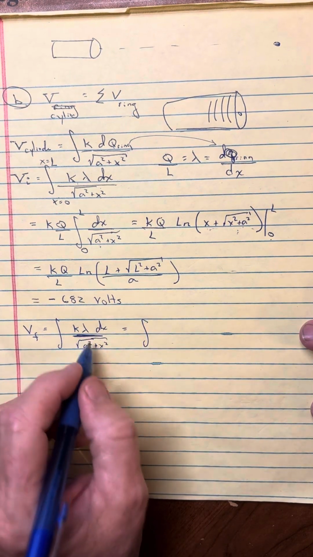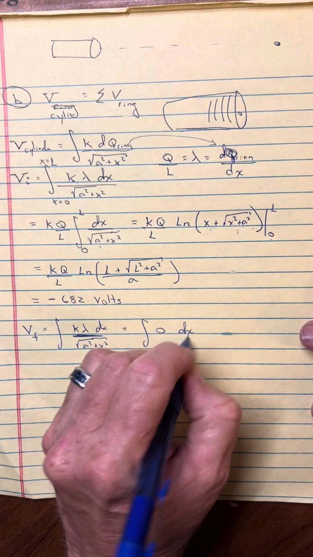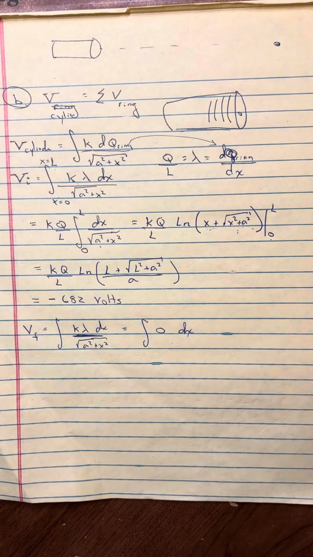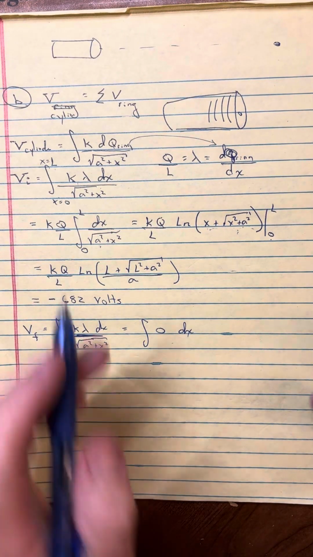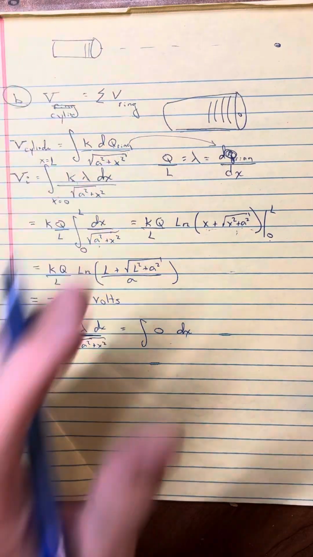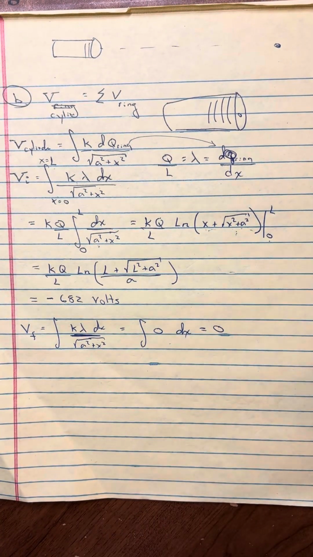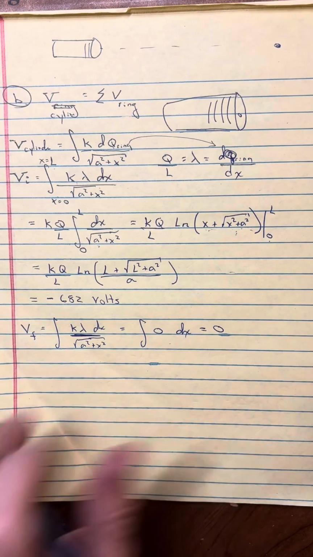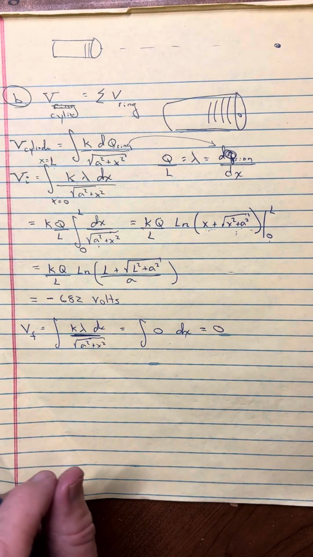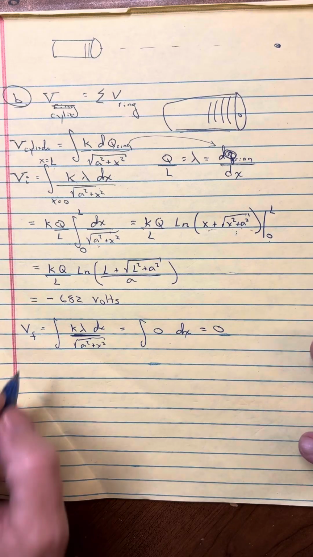So this summation is an integral of a bunch of zeros. I'm so far away that the potential is 0 from every little ring. And so if you add up a bunch of zeros, you get 0. And so that one we probably don't even need to think about in terms of what's the final potential.